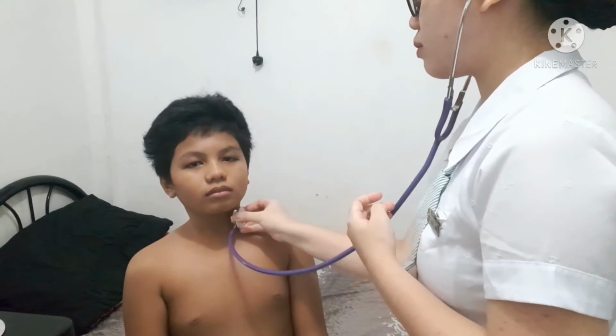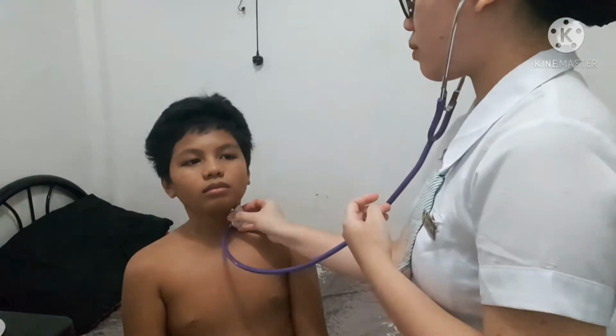Next, have the patient take a deep breath and hold it as you listen to the carotid artery. With the bell of your stethoscope, you should not hear a bruit.